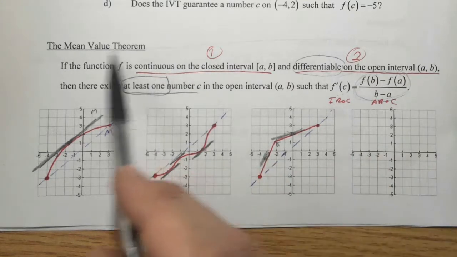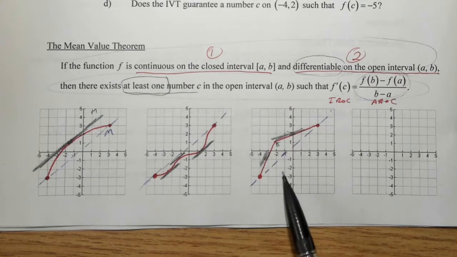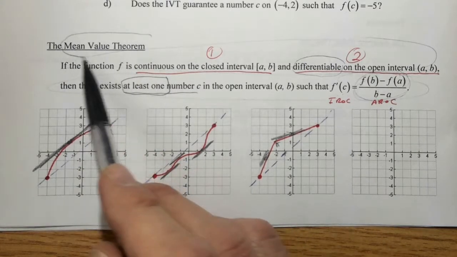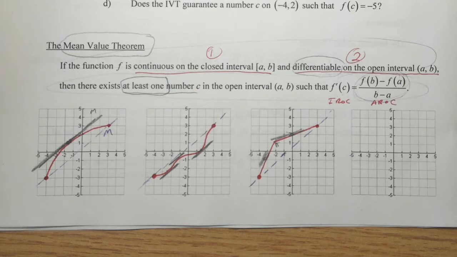So you want to know both the conditions and the conclusion, okay? And you also want to be ready for this where they don't actually state the phrase mean value theorem. As we'll see as we advance through the course, sometimes the question writers will say, does the mean value theorem guarantee blah, blah, blah? And sometimes they'll say, is it guaranteed that this happens? In other words, they're referencing the mean value theorem, but they're not actually stating it.